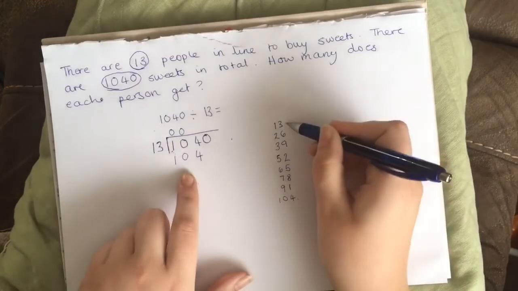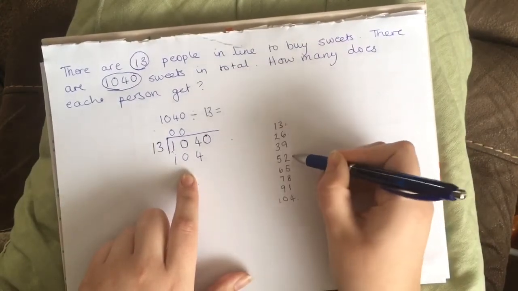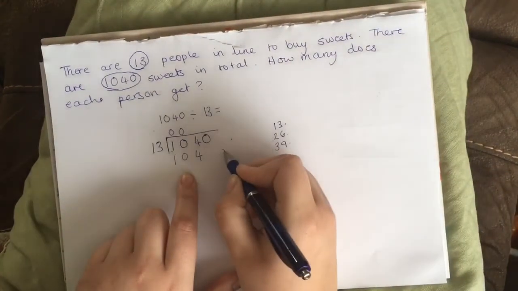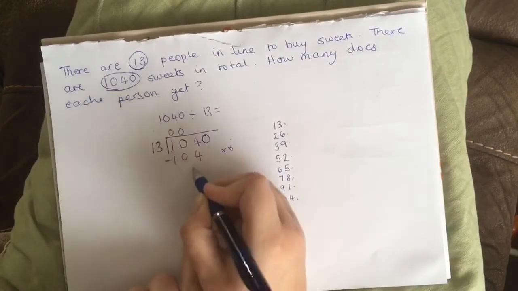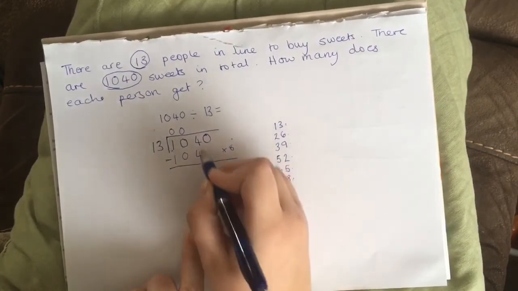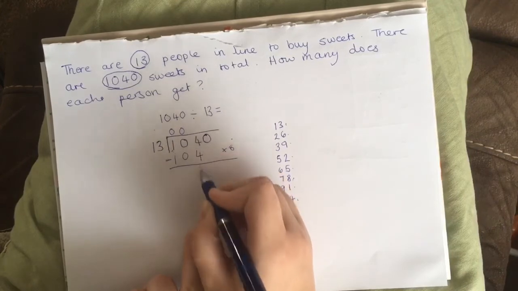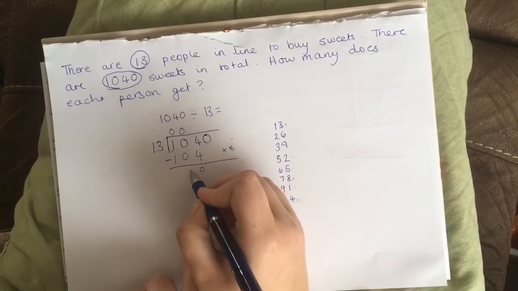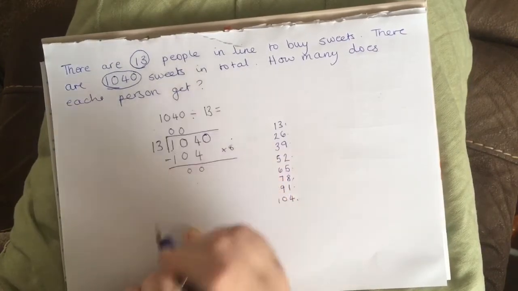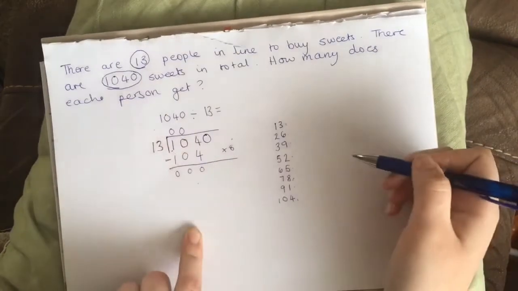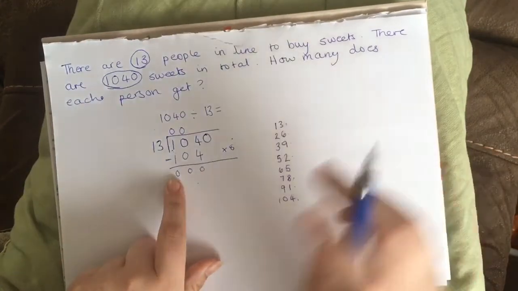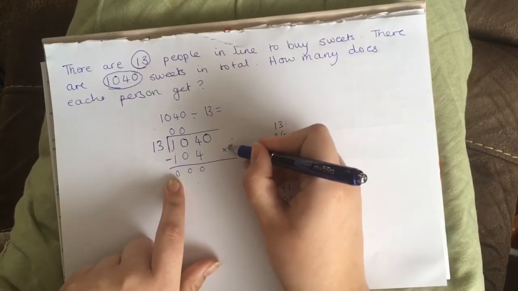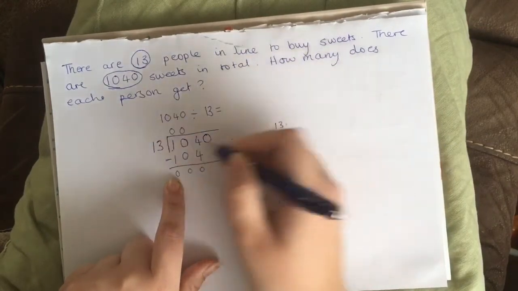How many times 13 is that? That's 1, 2, 3, 4, 5, 6, 7, 8. So times 8. Do your takeaway sign. So 4 take away 4 is 0. 0 take away 0 is 0. 1 take away 1 is 0. So that leaves you with a perfect 0. And that means that it's 8 times 13 goes up here.